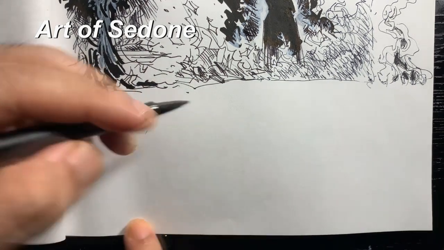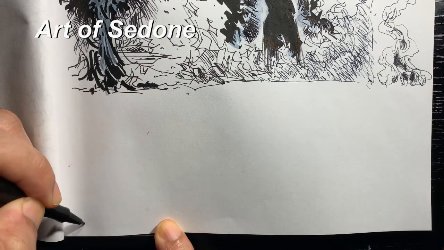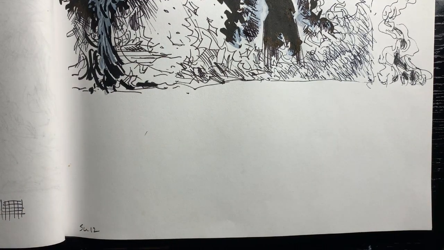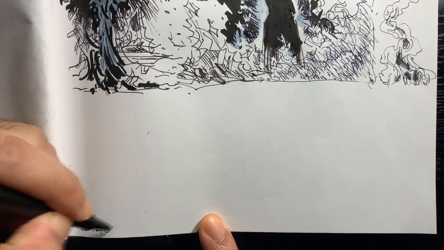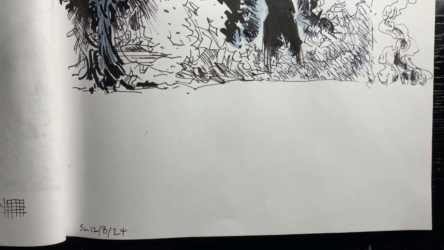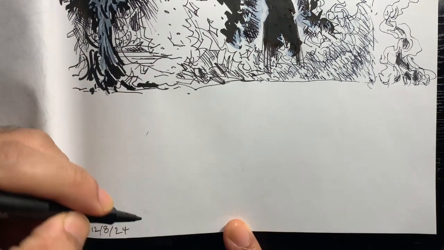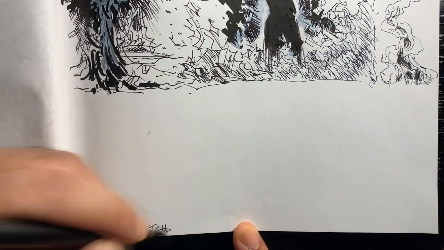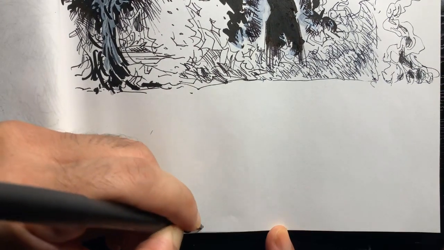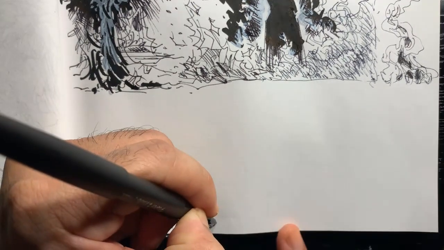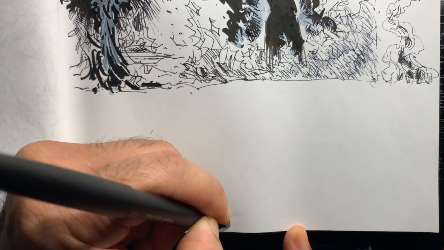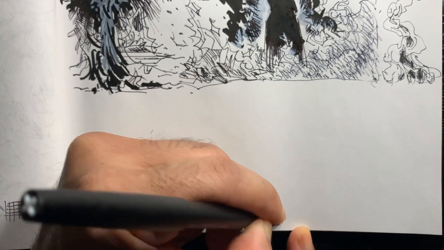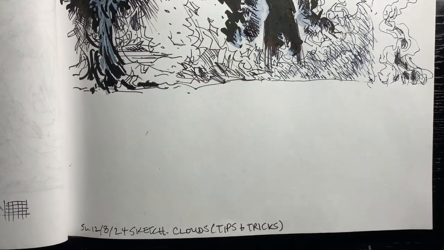It is Sunday, December 8th, 2024, and the topic today will be sketching clouds with some tips and tricks thrown in. Always good to have some tips and tricks.